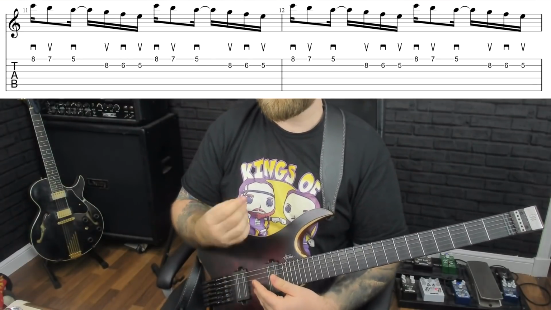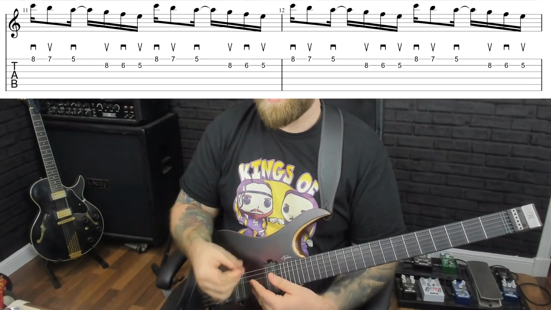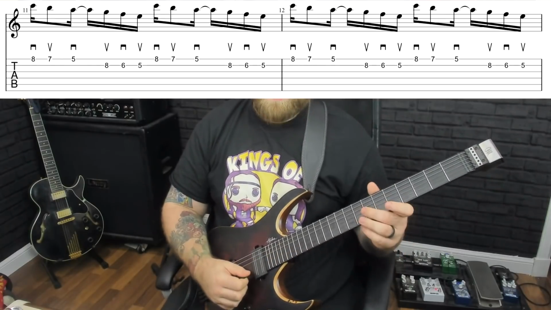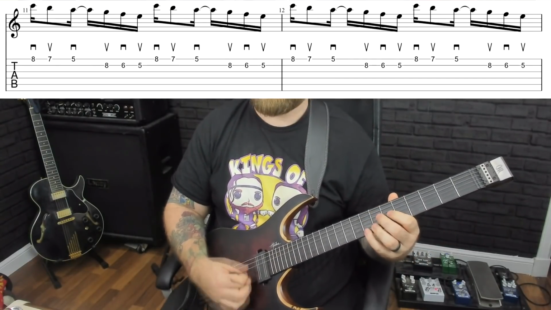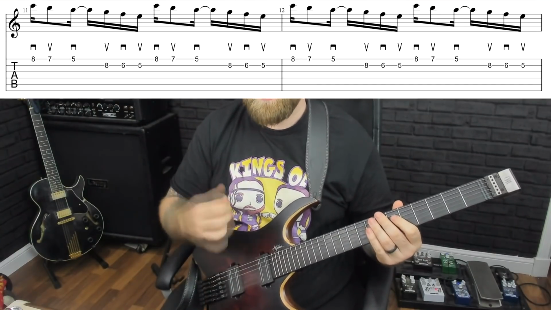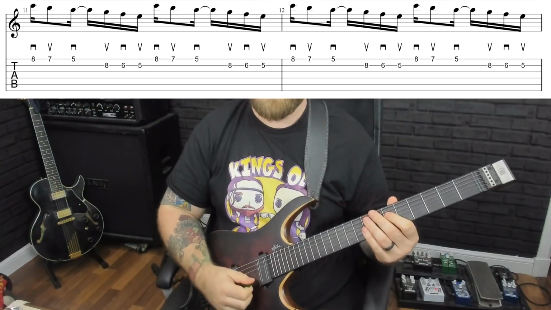Now if you try and play that using strict down, up, down, everything's going to get thrown out of whack. If I just play those first three notes for you, that will sound like this. Sorry. It's very difficult for me to not do it the correct way. I'll really concentrate here. Do it wrong.